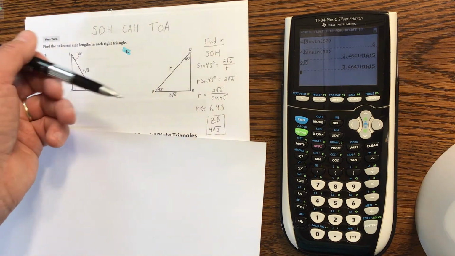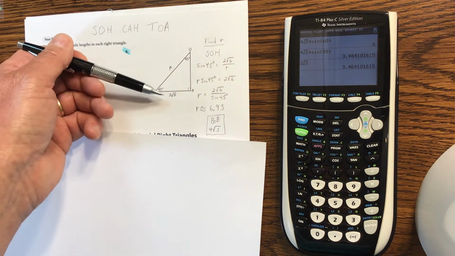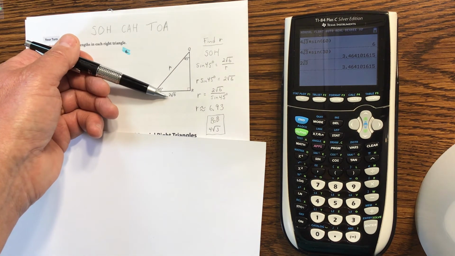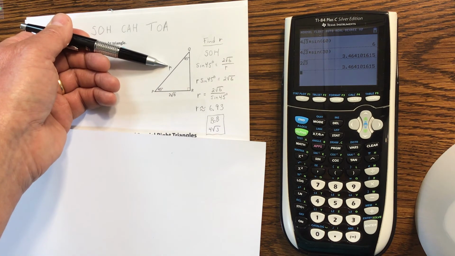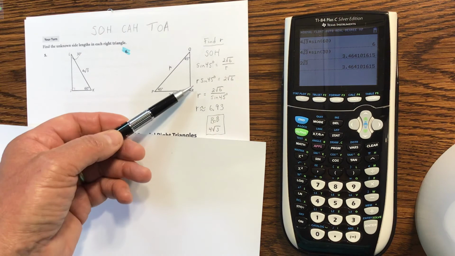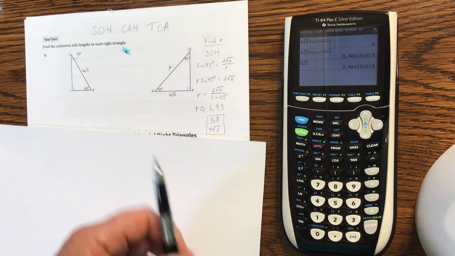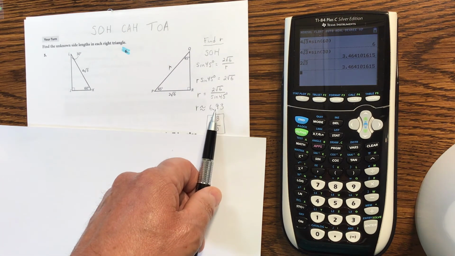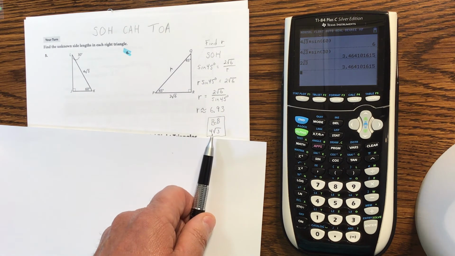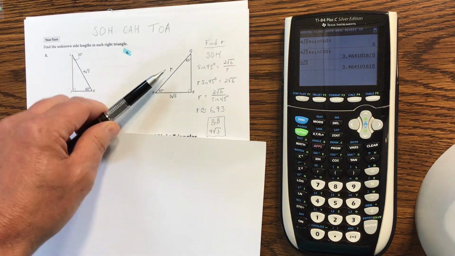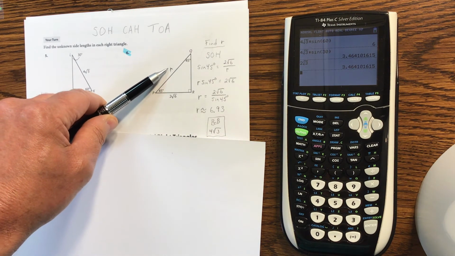So we take the sine of 45 degrees. The opposite side is 2 radical 6 divided by the hypotenuse, which I just labeled R. Do your math. Once again, it'll be roughly 6.93. And Bob will have 4 radical 3. Use your calculator, it'll be no problem. So we have found the hypotenuse.